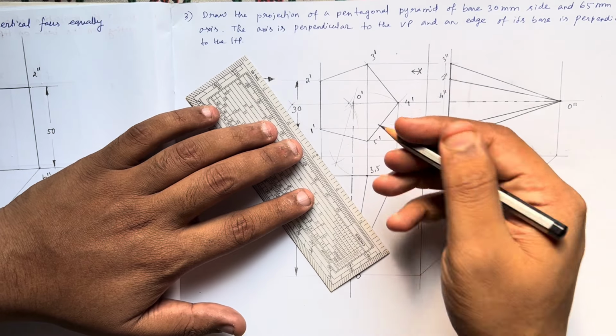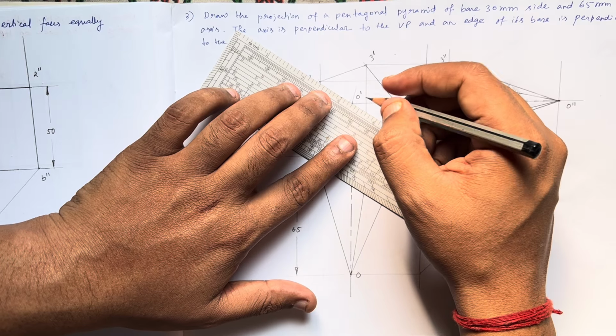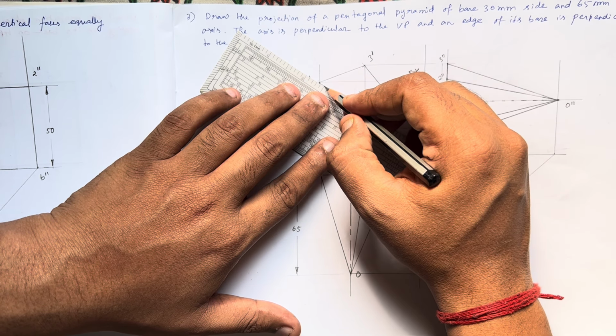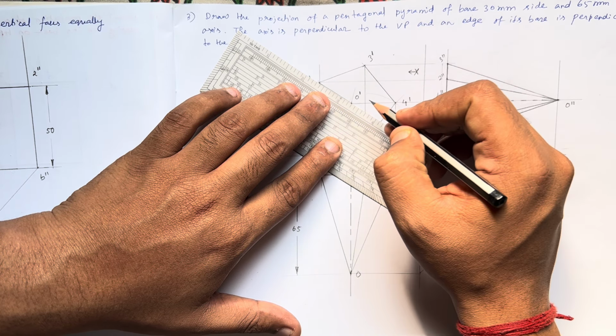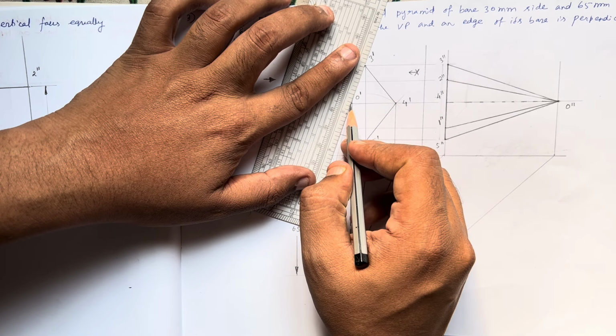And one more thing, you have to join the edges, because if you are seeing from the front, the edges will be visible. So the 5 edges should be connected.